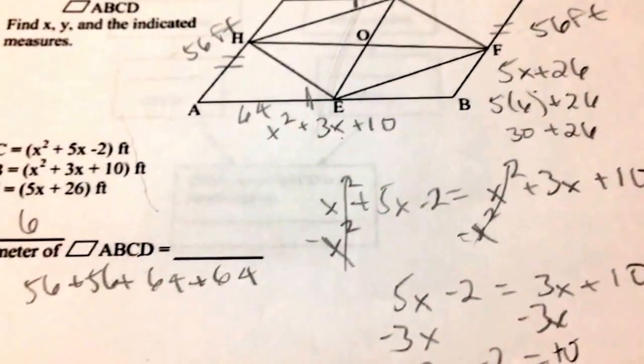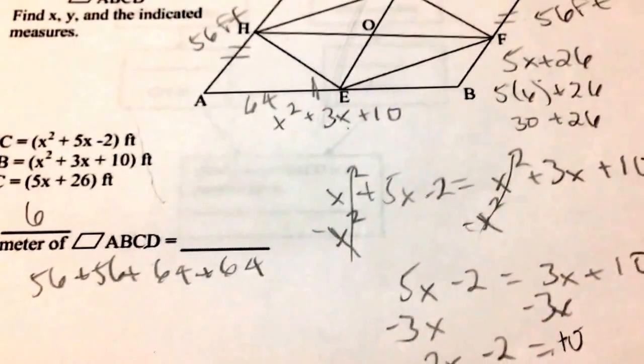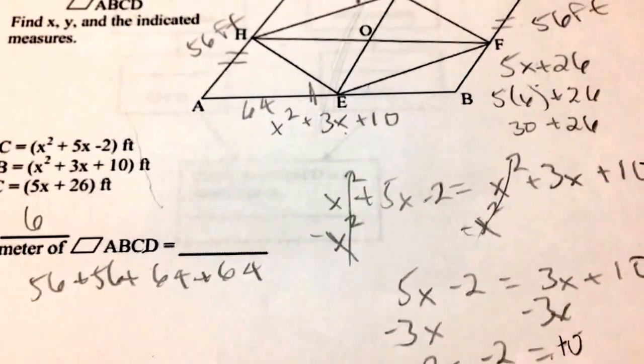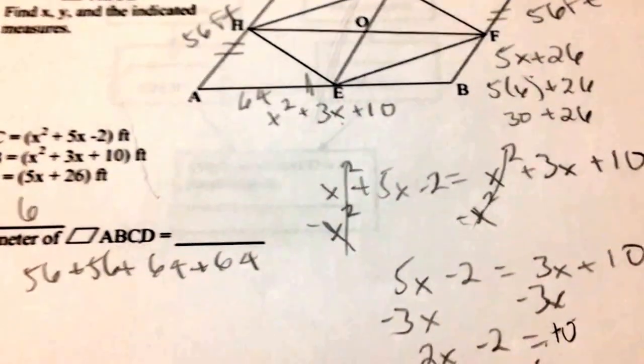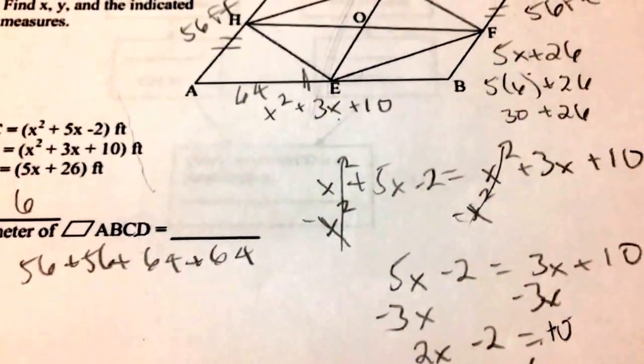Now, if you came up with your perimeter a different way, or if you came up with what x is a different way, that is just fine. However, this is just how I do it. It's just one way to look at it.